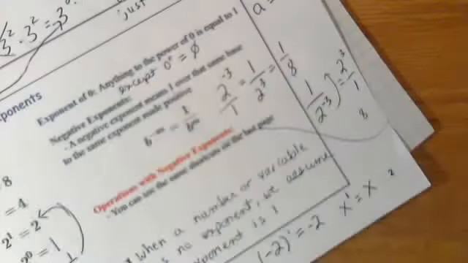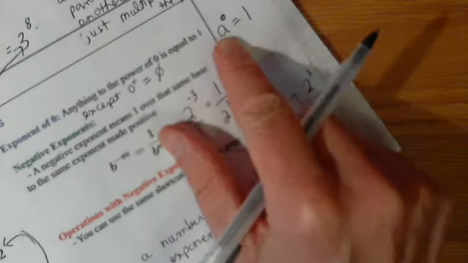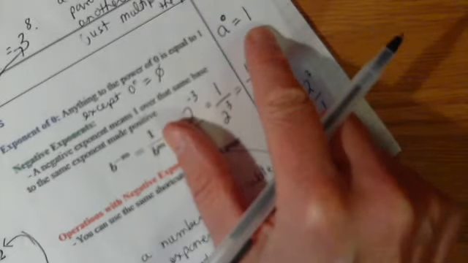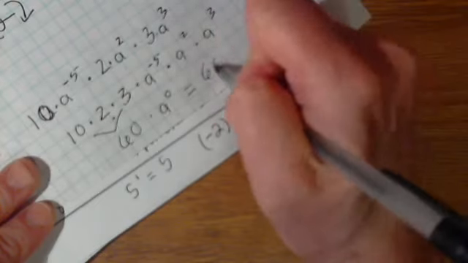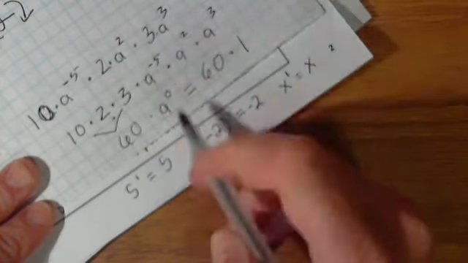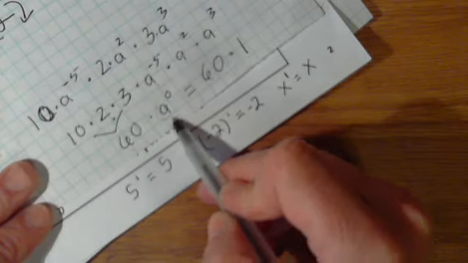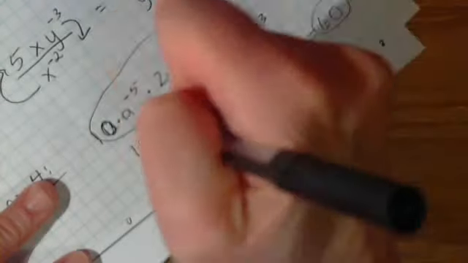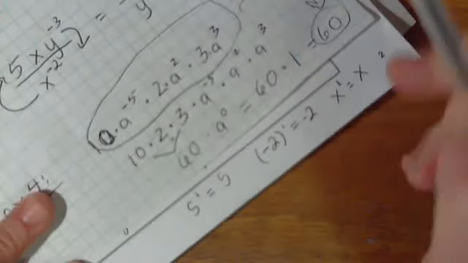But wait a second, we've got another rule. Anything to the power of 0, whoops, there it is, anything to the power of 0 equals 1. In fact, a variable to the 0 power is 1. Not a to the 1, just 1. We're assuming that that a is not 0 itself. So if I have 60 times a to the 0 power, what I really just have is 60 times 1. This is just the number 1. And so my final answer is just 60. All of this boiled down to that. Isn't it crazy?